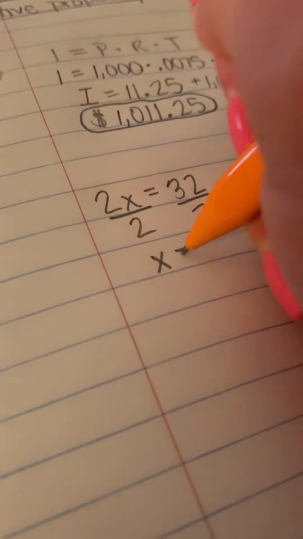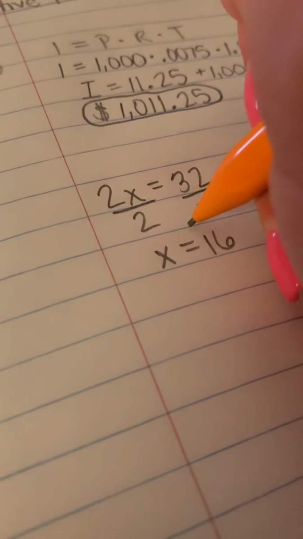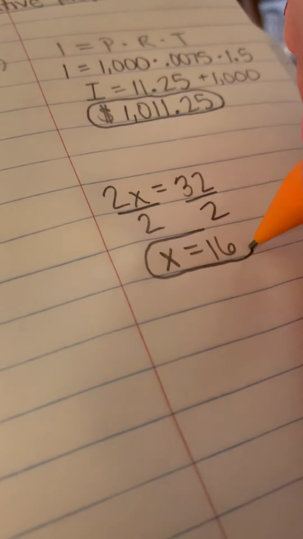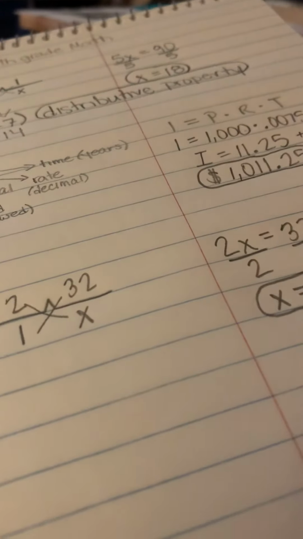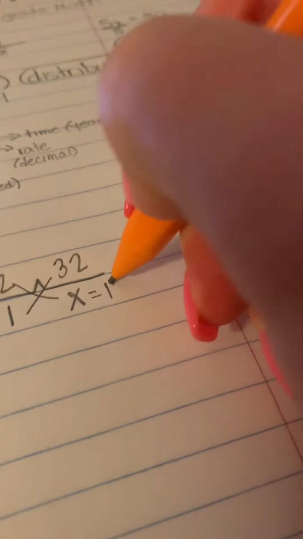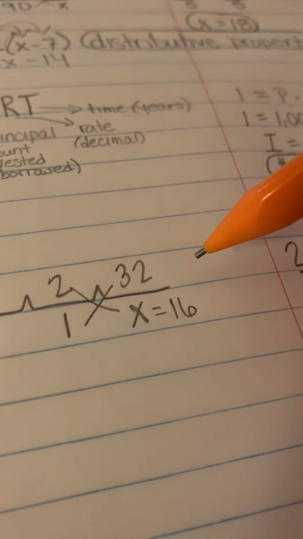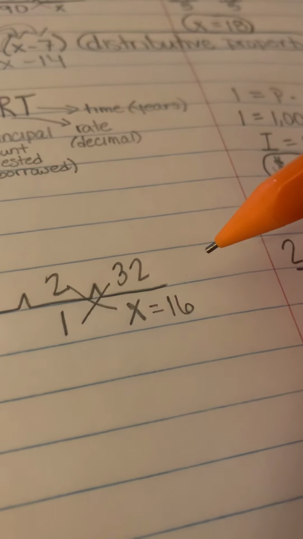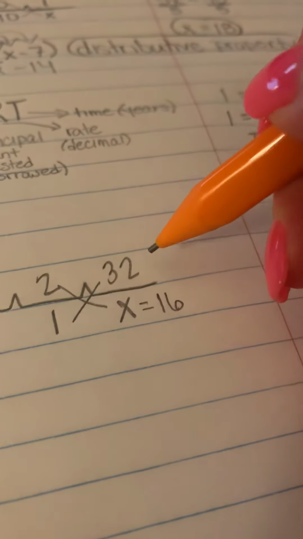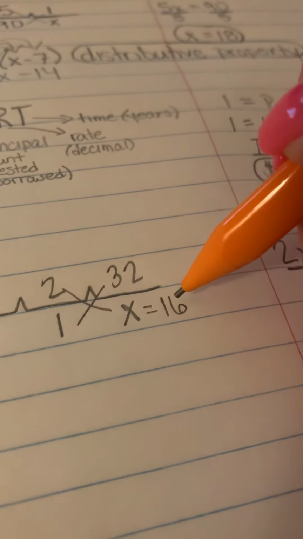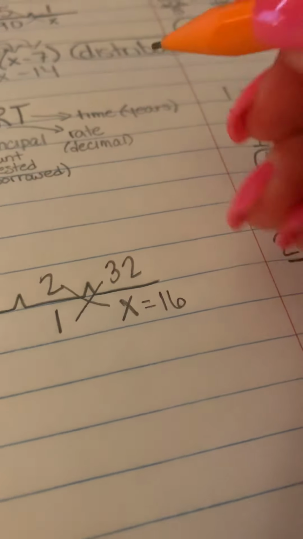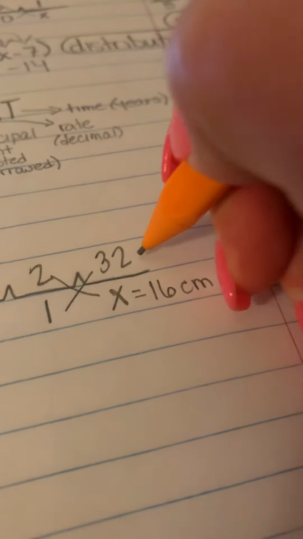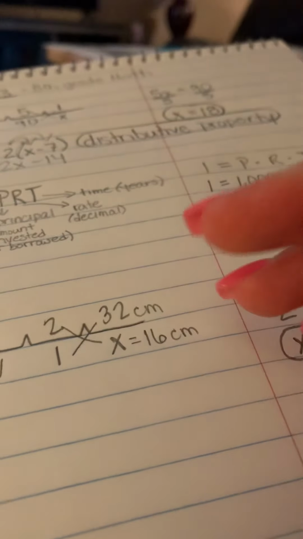I'm going to put it into my calculator just to make sure I don't make any mistakes, and get x equals 16. So what that means is that if the rectangle's length to width ratio is 2:1, if the length is 32, the width is 16, and centimeters is our unit of measurement.